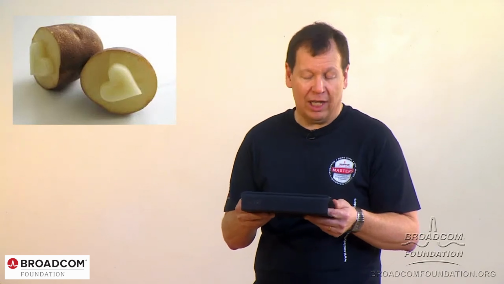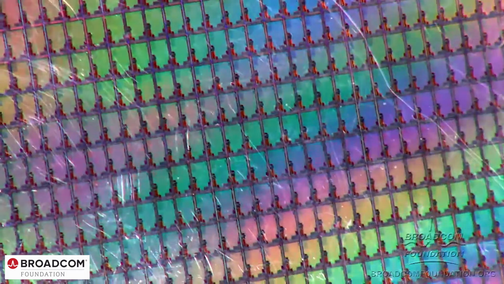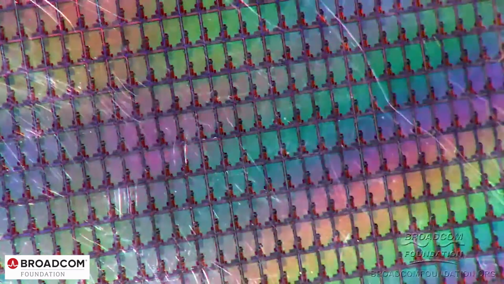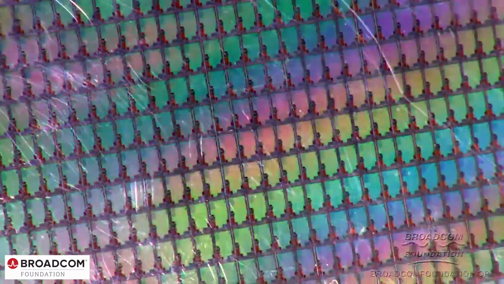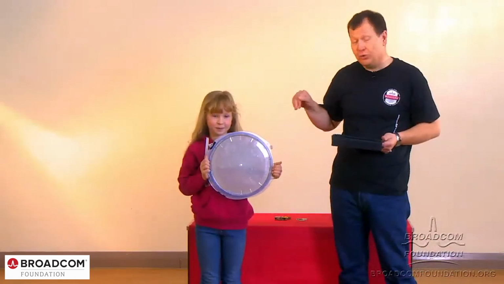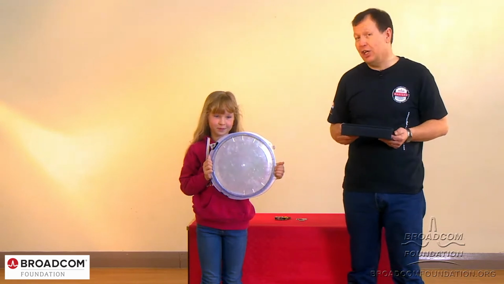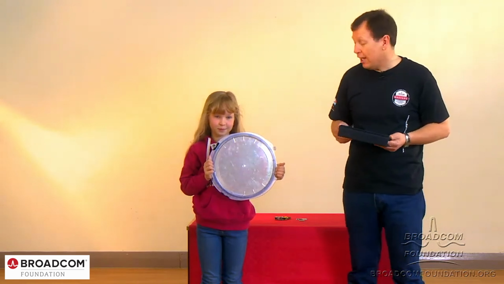We take one design and we copy it many, many times onto the silicon wafer. And this has got thousands of copies of the same design stamped out repeatedly across its surface. And when they're all finished, a very sharp saw is used to cut each individual circuit out and then package it so that it can go into the gadgets that you use today.